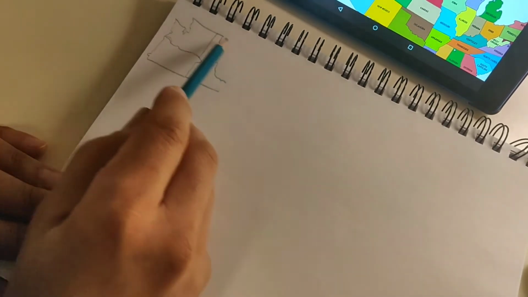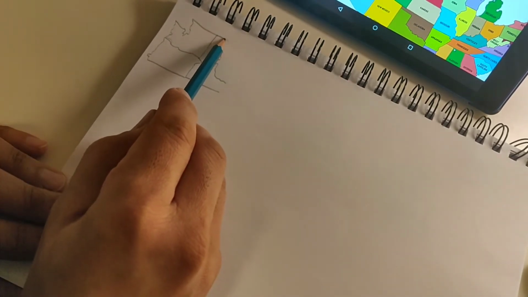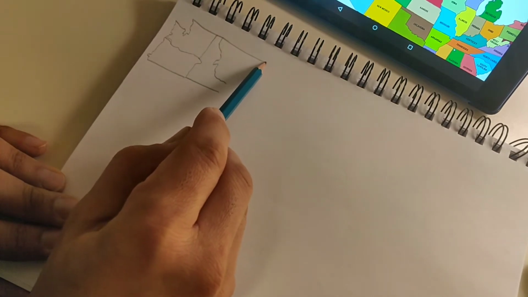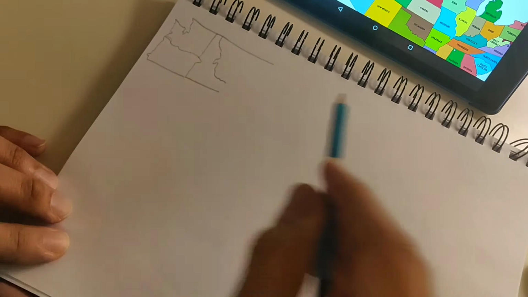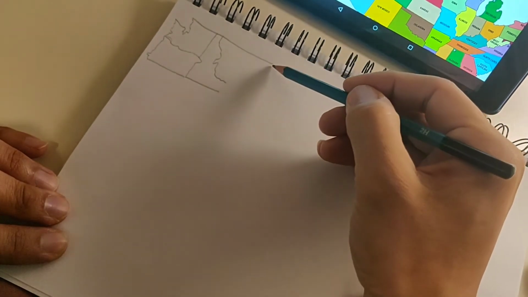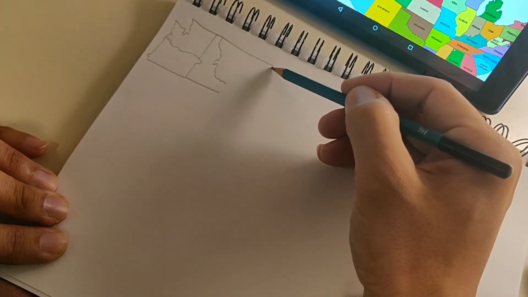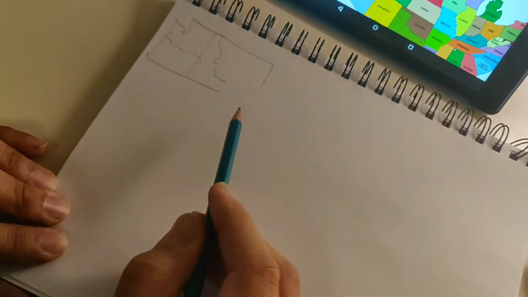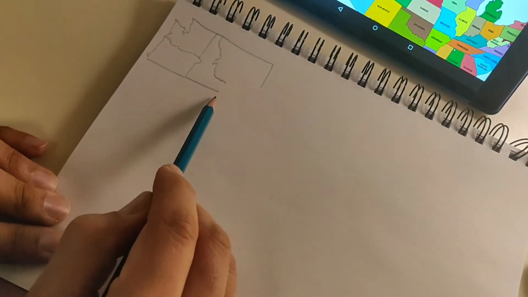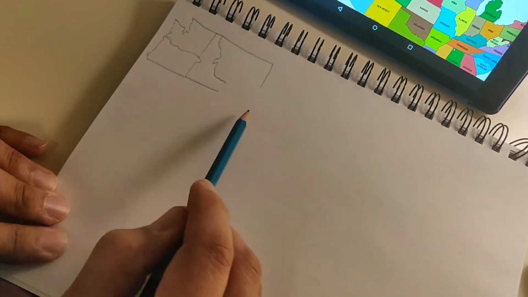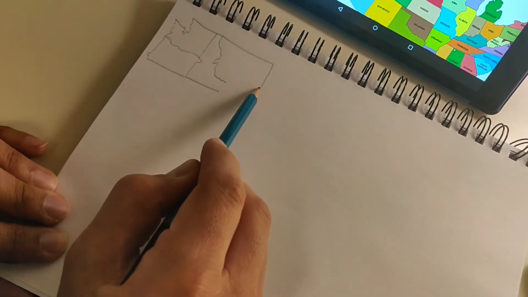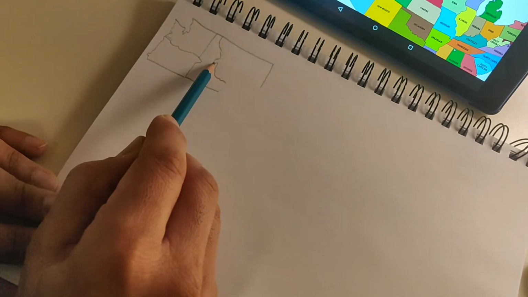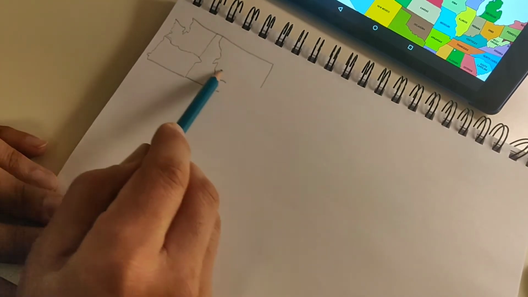Okay, then we have Montana right here, so let's do that. So this area is going to be Montana. Just go ahead and make a line coming down, not all the way, probably to about there, because we're going to make another square here for Wyoming. So I didn't bring it all the way. I brought it to where it kind of comes out. I brought this line here.